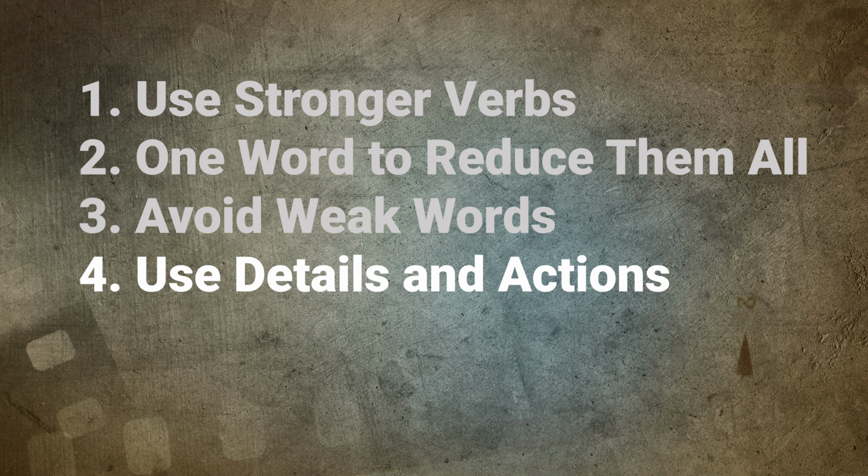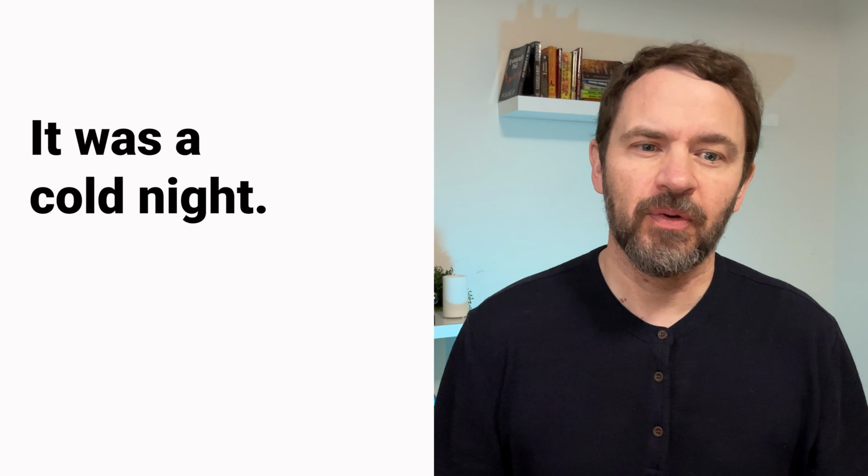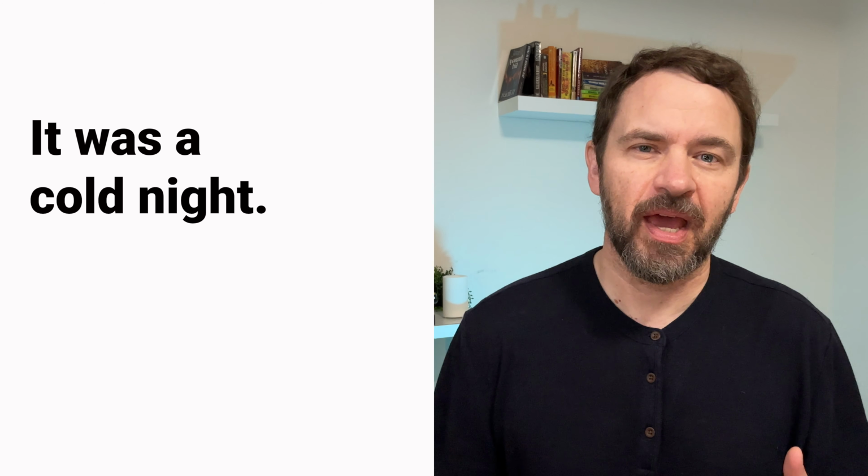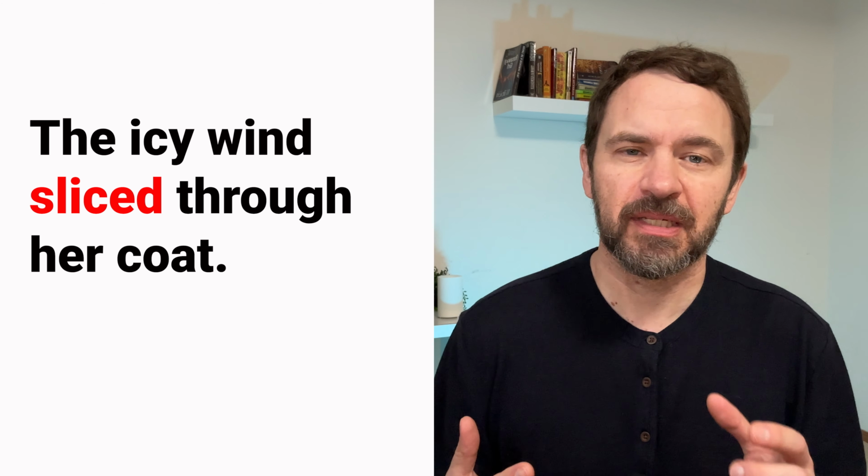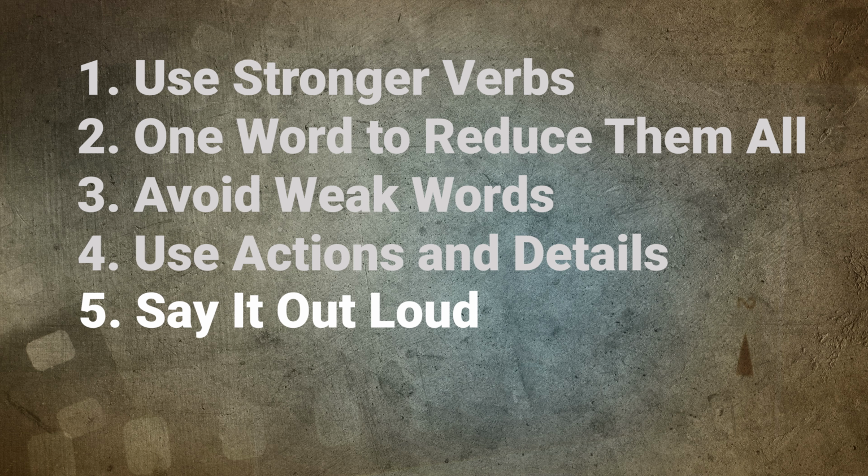Here's more examples. It was a cold night. Now, instead of that, let's use details, action, feeling, and try to punch that up. So how about this? The icy wind sliced through her coat. It makes you feel that a little bit more, right? Because you want the reader to feel what the characters are feeling. And you don't do that by just summarizing. You've got to use those details, the pacing, the sounds, the feelings, to make sure that reader feels like they're there with that character.